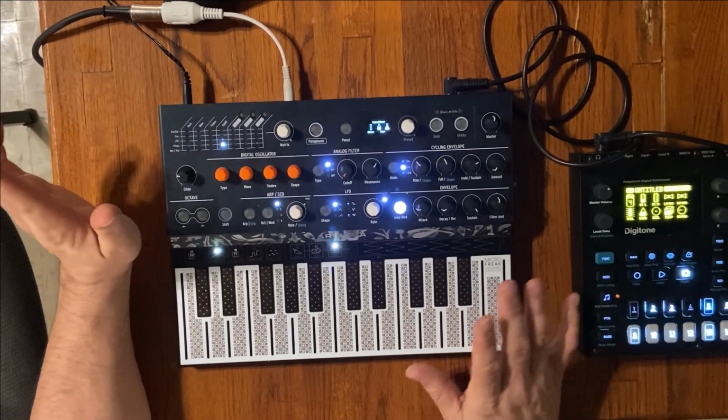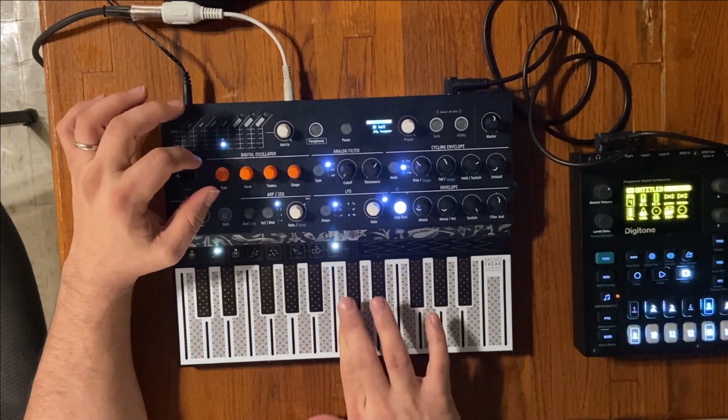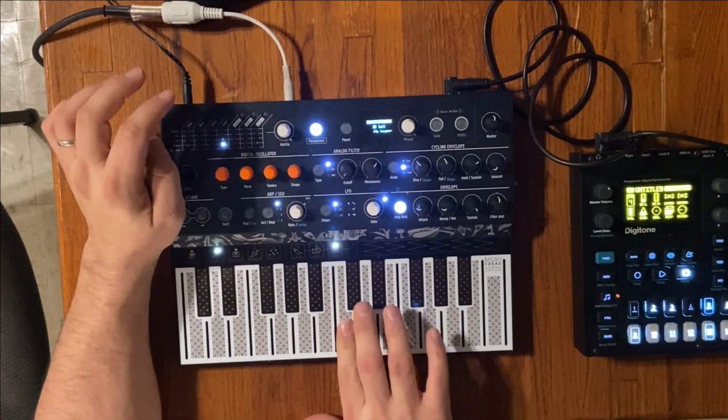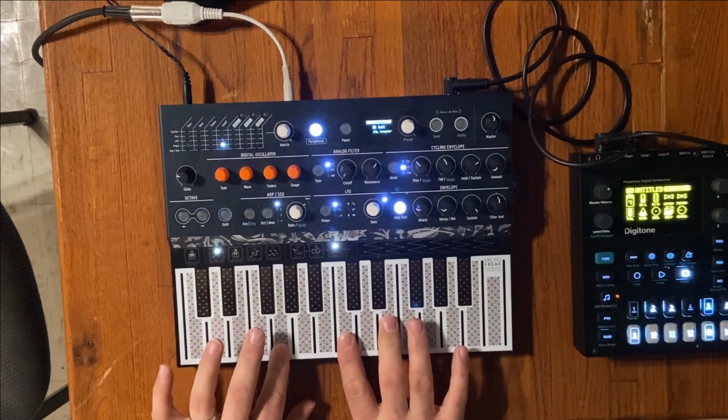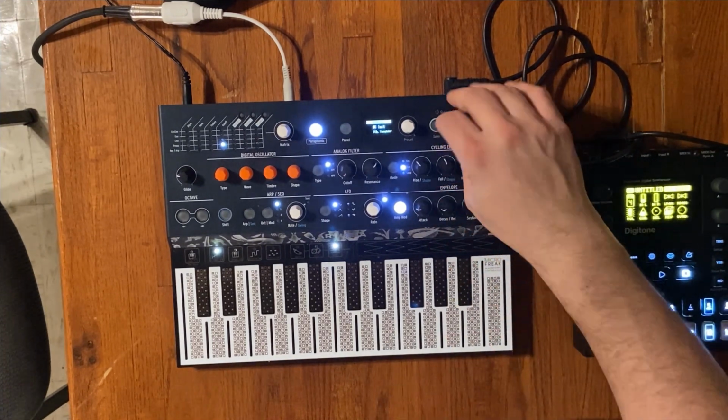And so remember, I have set up breath control already, simple breath control, so I can simulate it here with the pad. So right off the bat, this one is a fun one to play, even with no changes. Yeah, great. I'm going to save that one.